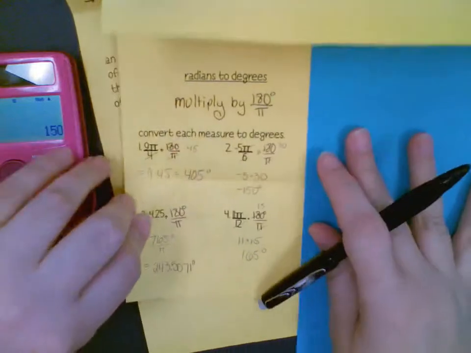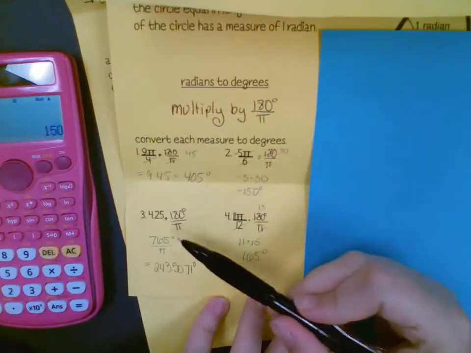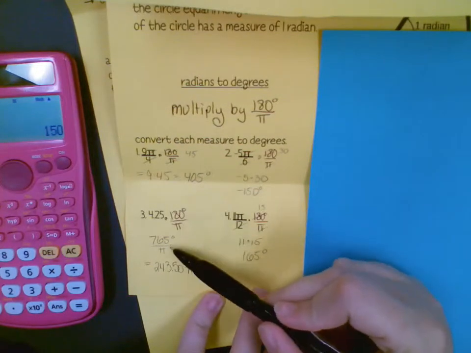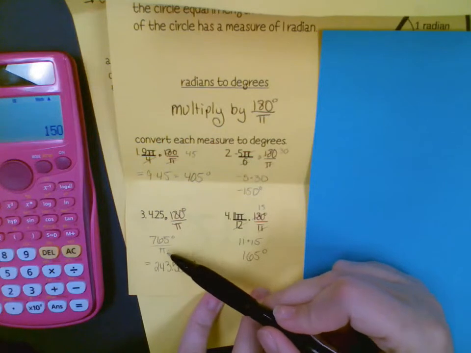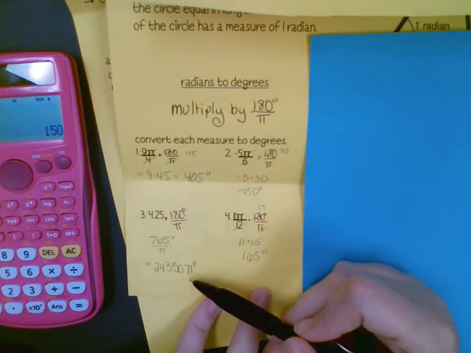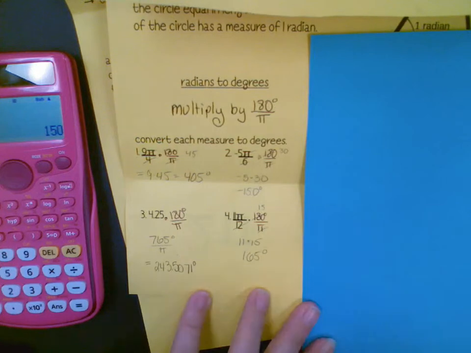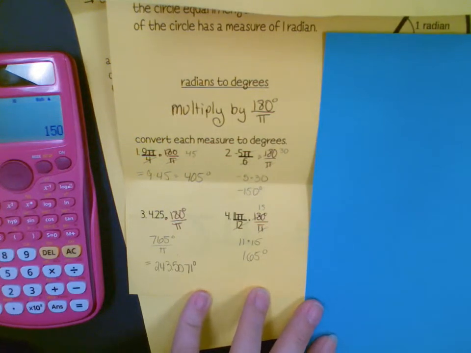Okay, so let's take a look. So like I said, for question 3, we just times straight across. So we'd have 765 over pi, and then I use the pi button to get that decimal approximation. So 243.5071 degrees. Number 4 was just like 1 and 2. So we ended up with 165 degrees.